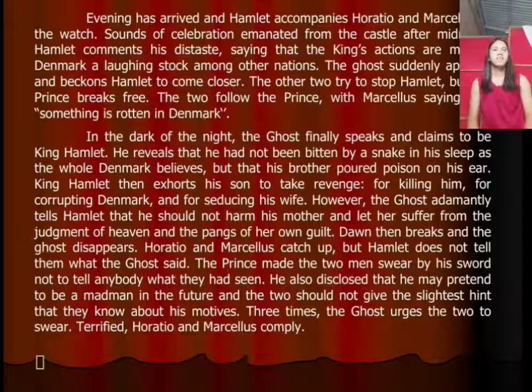The ghost suddenly appears and beckons Hamlet to come closer. The other two try to stop Hamlet, but the prince breaks free. The two follow the prince, with Marcellus saying that something is rotten in Denmark.